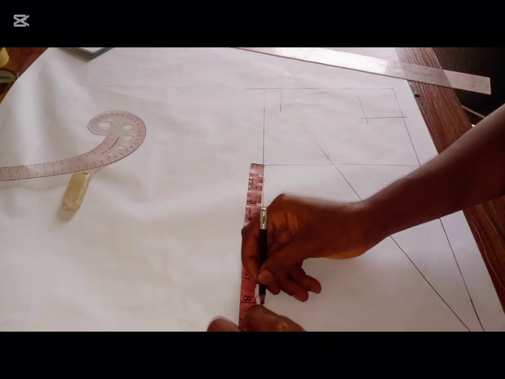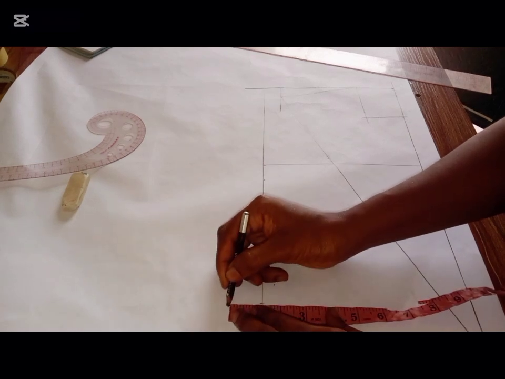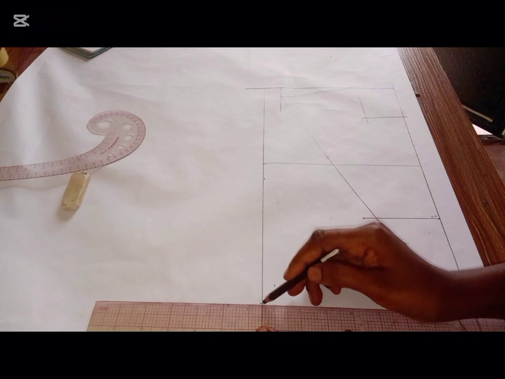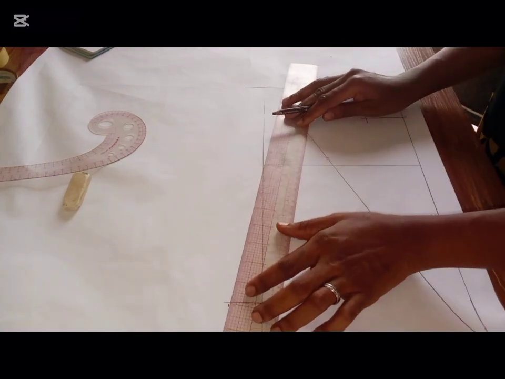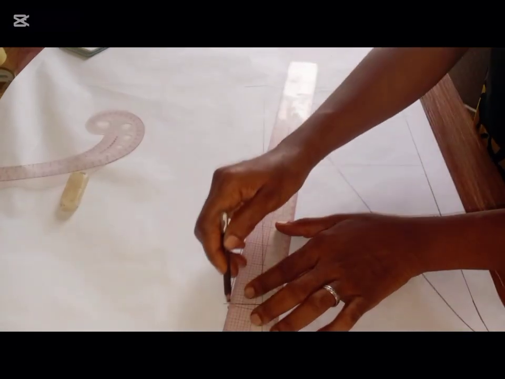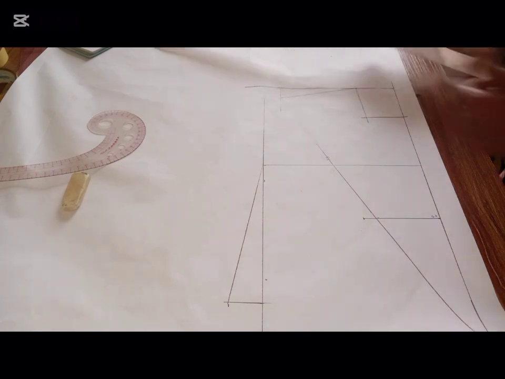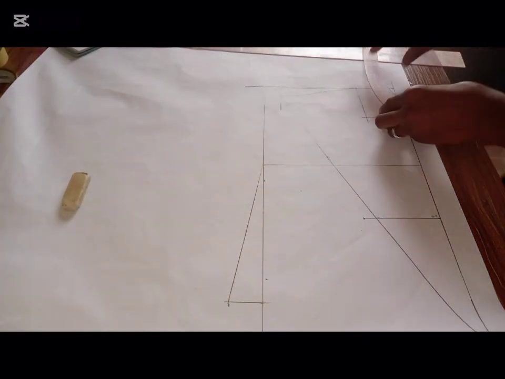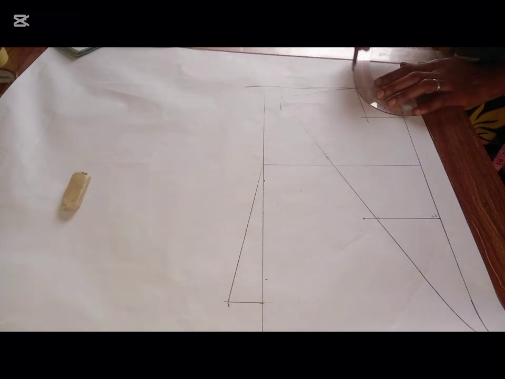Then from that upper bust, you go down by 2 inches to get your side length. Mine is 8. So from that side length, you go out by 1 1/2 to get where the bust will be. That's the breast cup. Mine is 1 1/2. So the next measurement I'm going to do is drawing my neck.